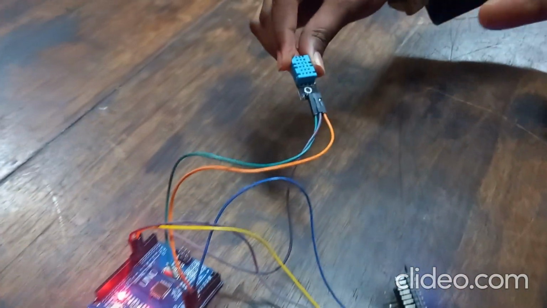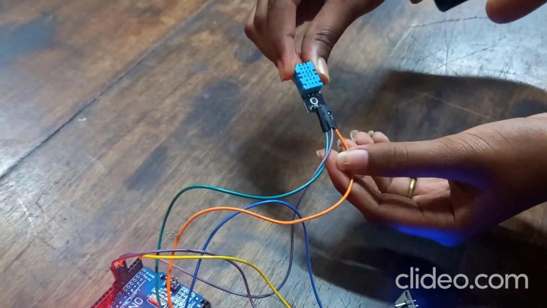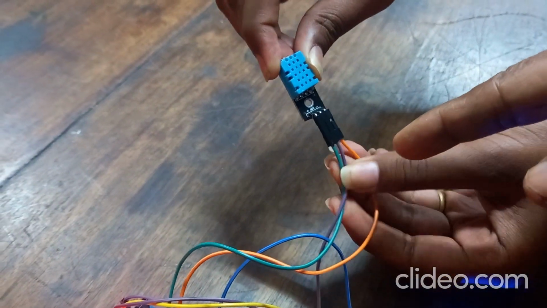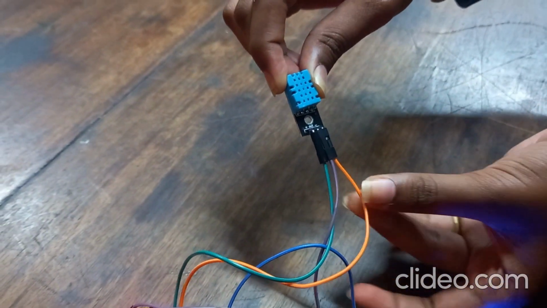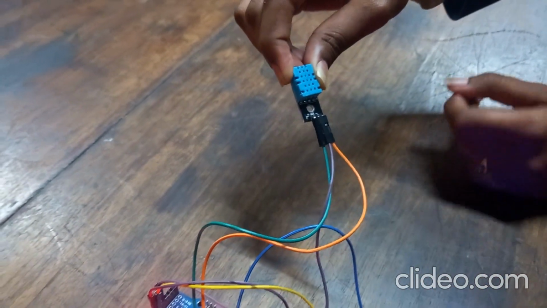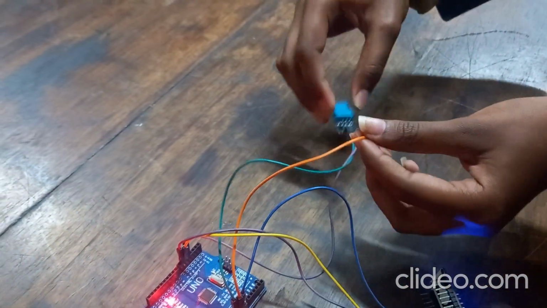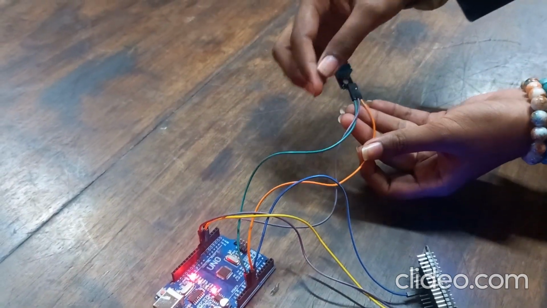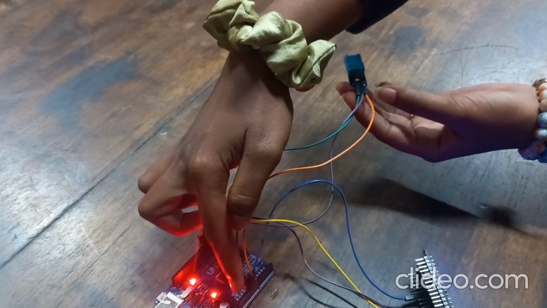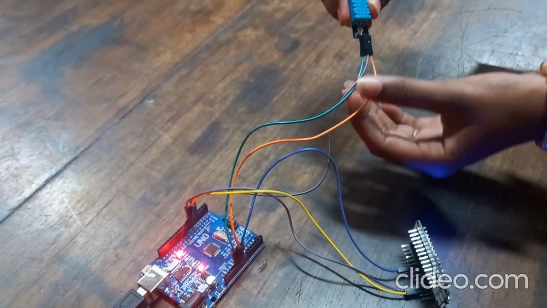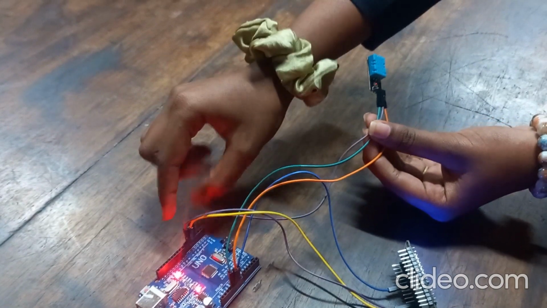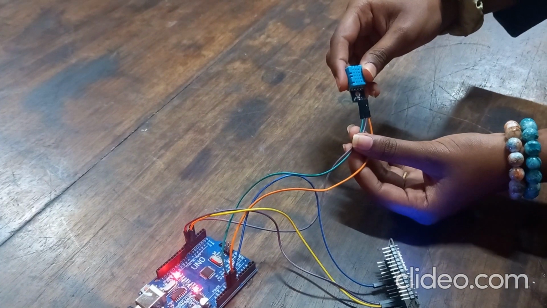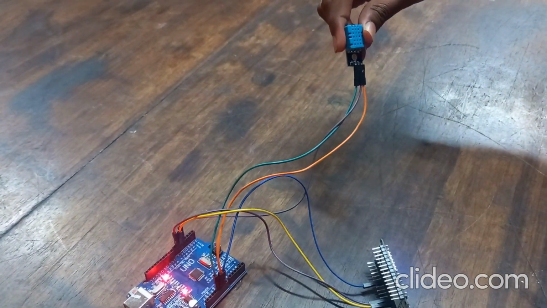This is the DHT11 sensor. It has 3 pins. The first pin is VCC, the green one. The middle one is the out pin, and the last one is the ground pin. The ground pin of the DHT sensor is connected to the ground pin of the Arduino Uno board, and the VCC of the DHT sensor is connected to the 5 volts pin of the Arduino Uno board. The out pin of the DHT sensor is connected to pin number 4 of Arduino Uno. Here you can change the pin. We have used pin number 4 in our program.